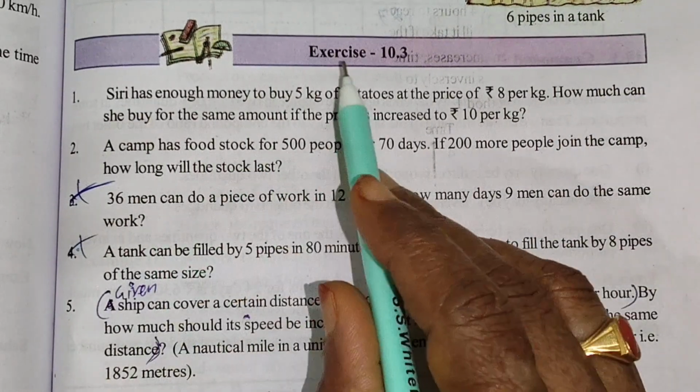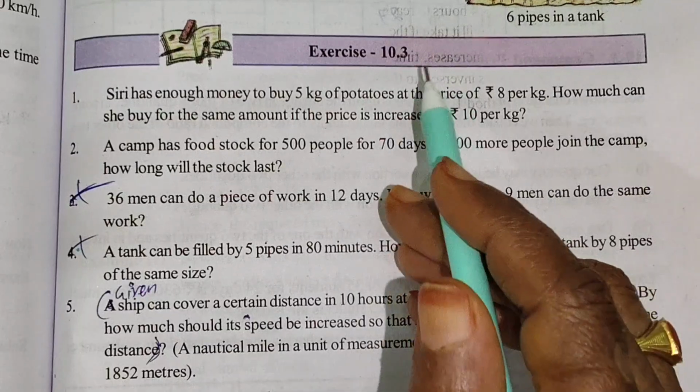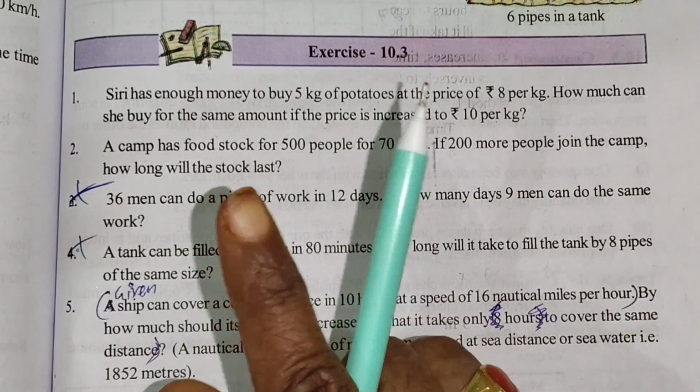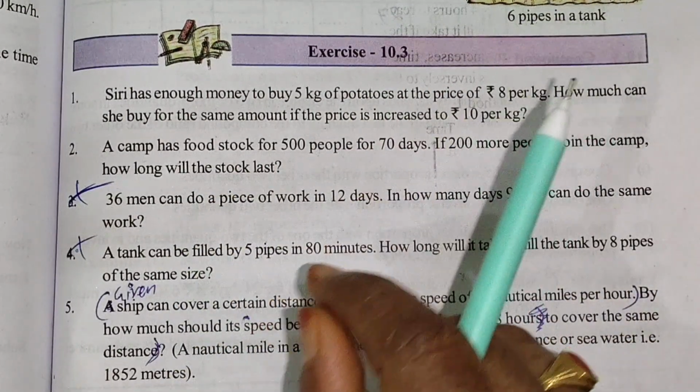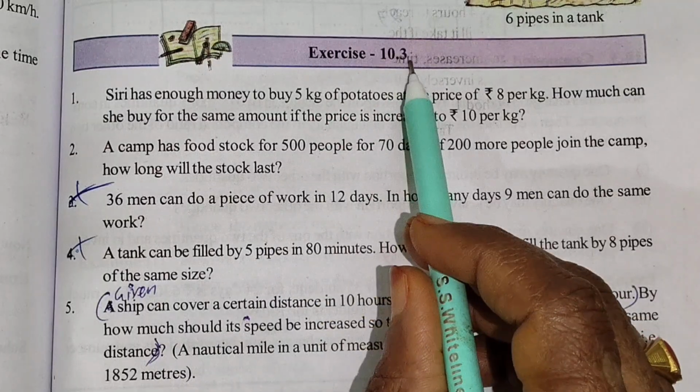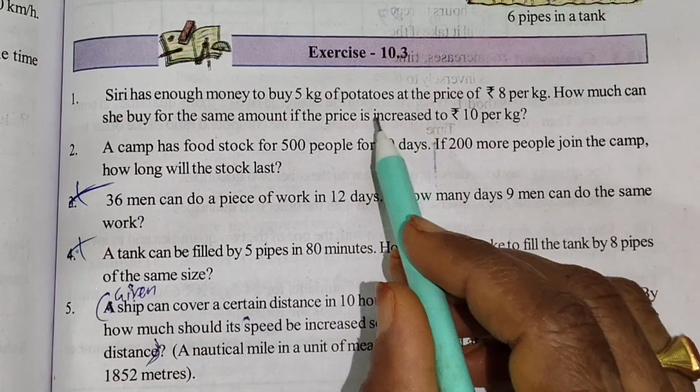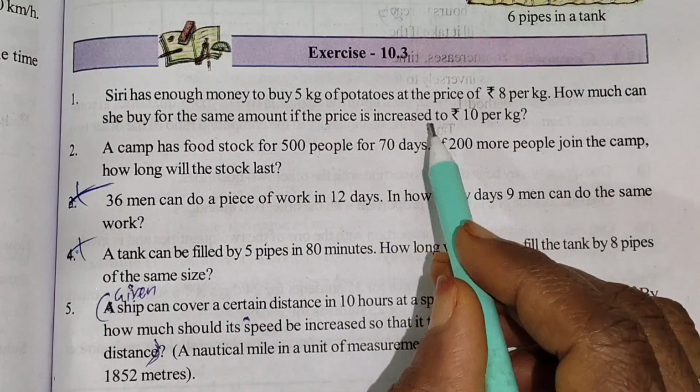Today's class is exercise 10.3. In the previous class we learned indirect proportion. So today we learn exercise 10.3. In this exercise, direct and indirect proportion problems are there.